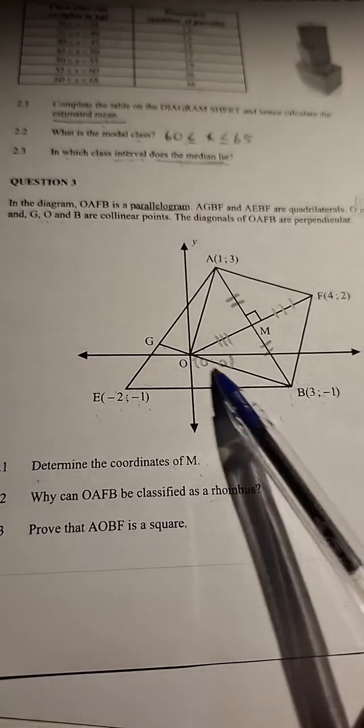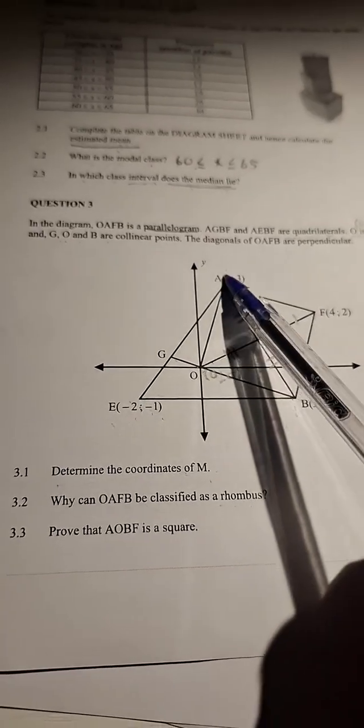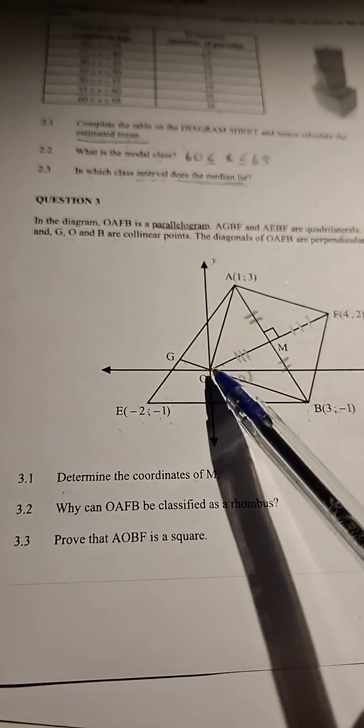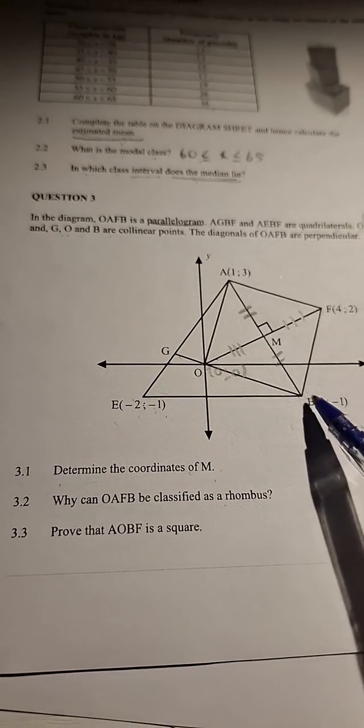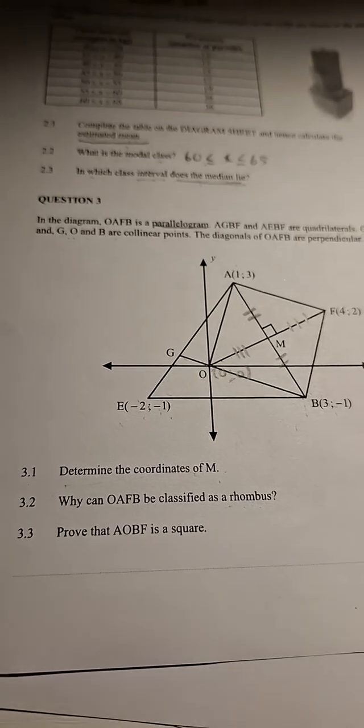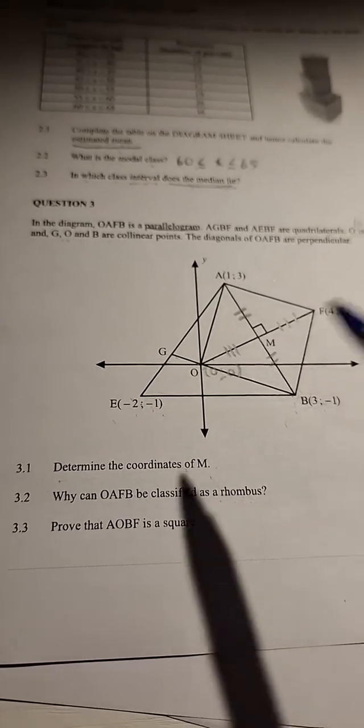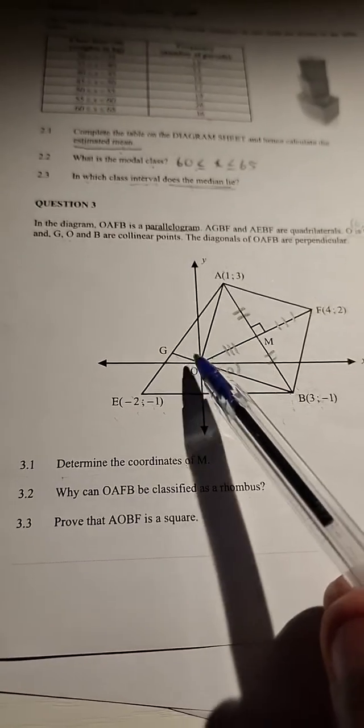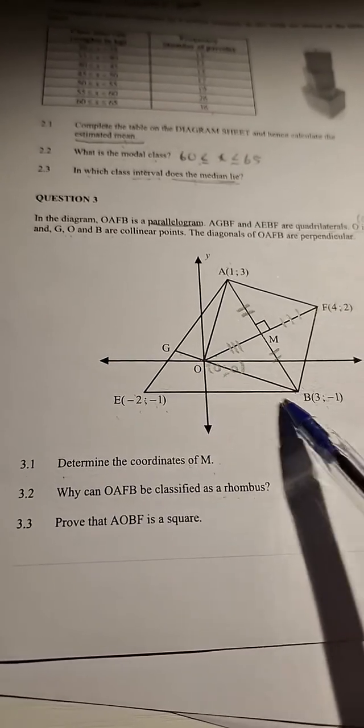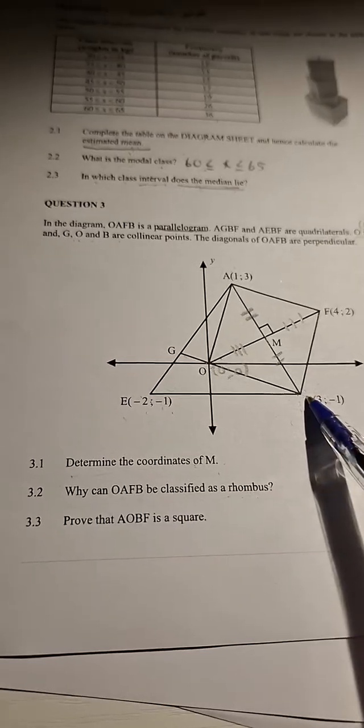So this is -1 over 3. Now if I take the gradient of AO, which is 3, multiplied by the gradient of OB, which is -1 over 3, that gives me -1 straight out. I then conclude AO is perpendicular to OB.